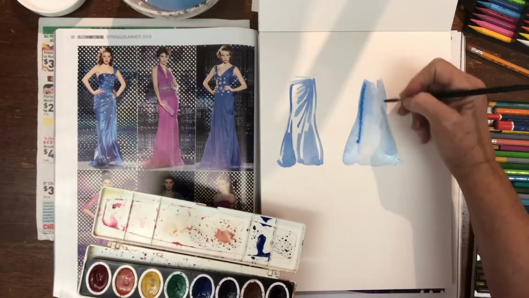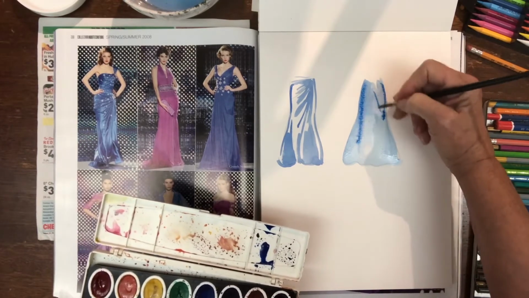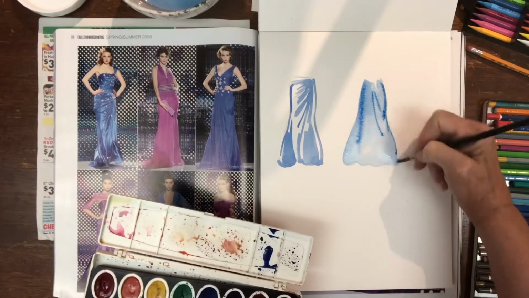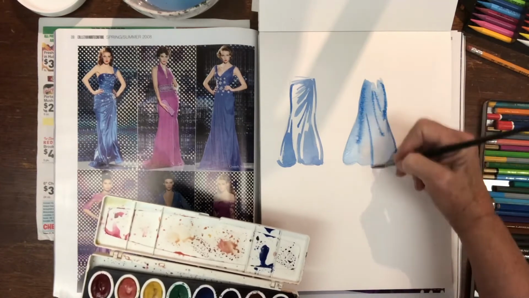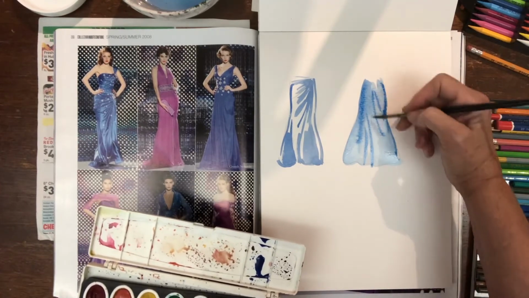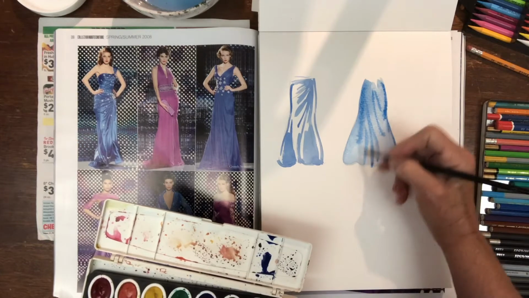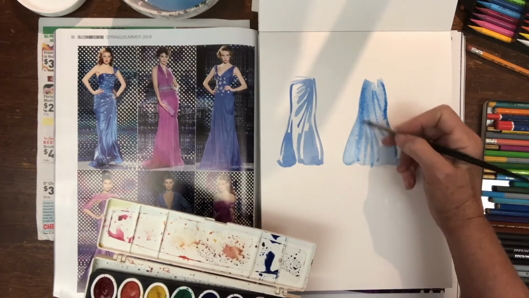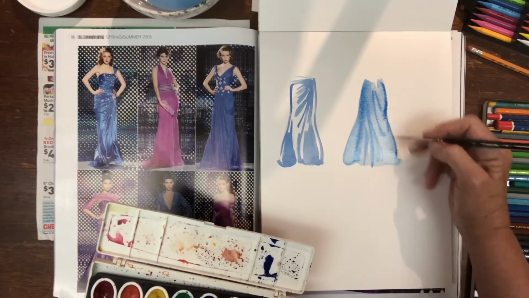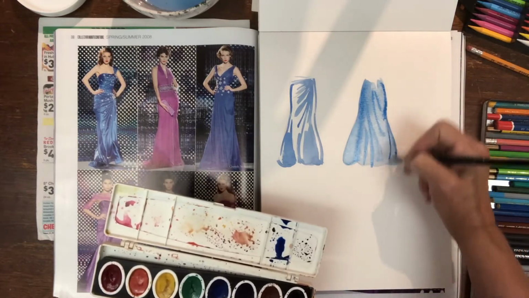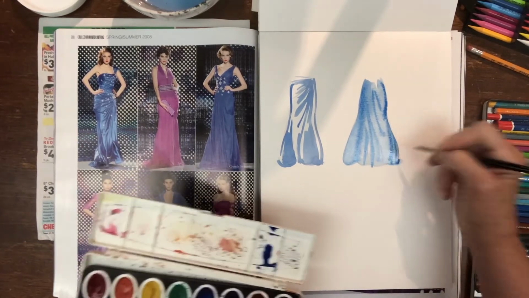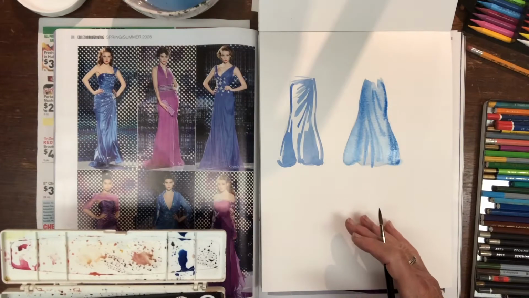So you see it's blending in because it's still wet, so it's kind of blending some. Maybe a little bit too much. I can always correct that a little bit when it dries. But I do want the softer edges like that. I don't want those hard edges, so I like what's happening there. So that's probably how I would do that one.